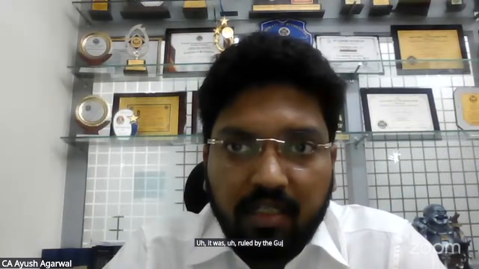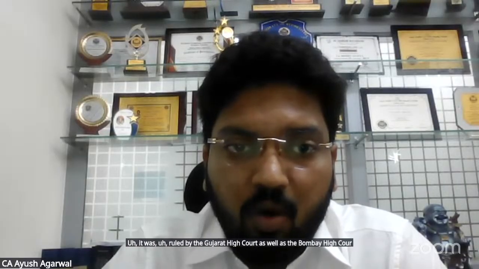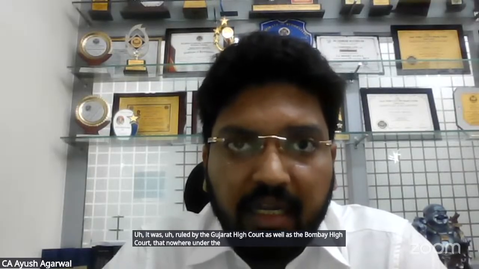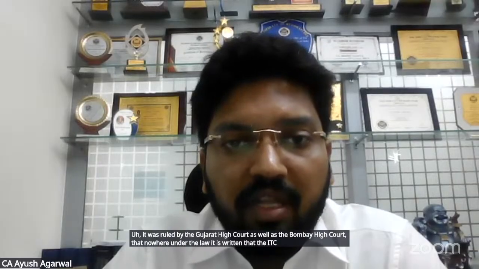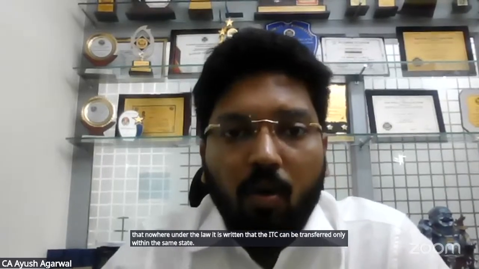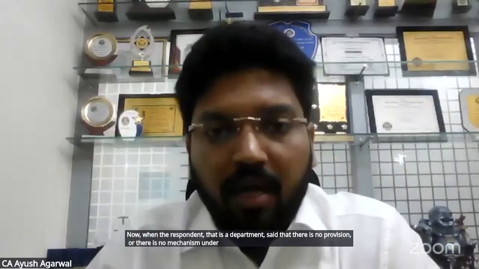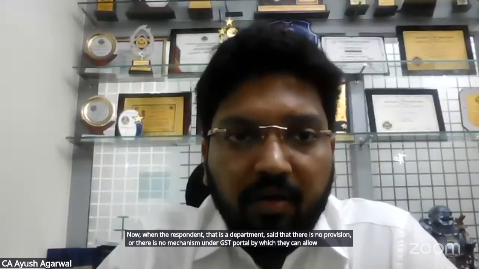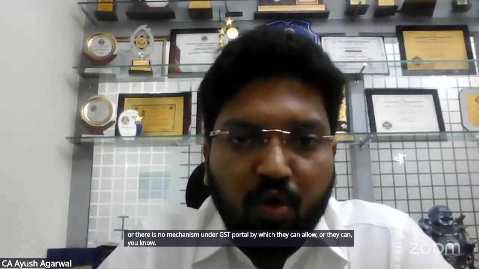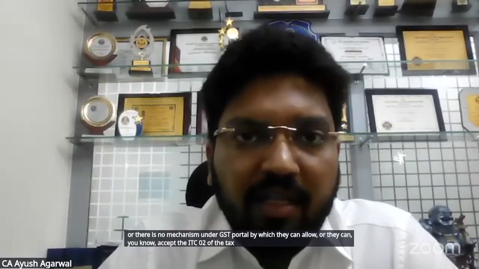It was ruled by the Gujarat High Court as well as the Bombay High Court that nowhere under the law is it written that the ITC can be transferred only within the same state. The respondent, that is the department, said that there is no mechanism on the GST portal by which they can accept the ITC-02 of the taxpayer, so that is why they rejected it.